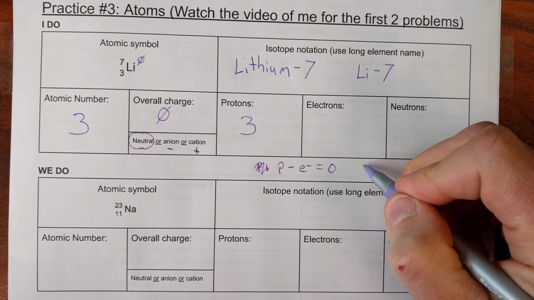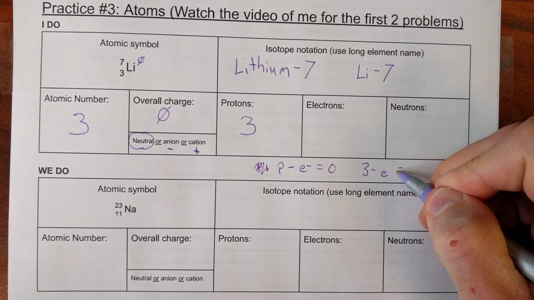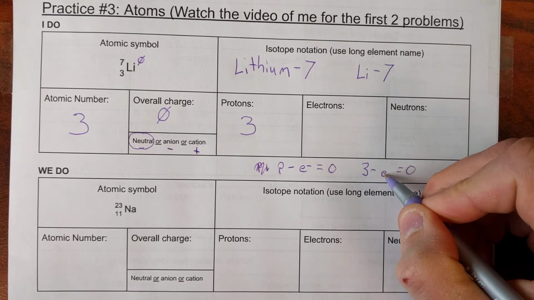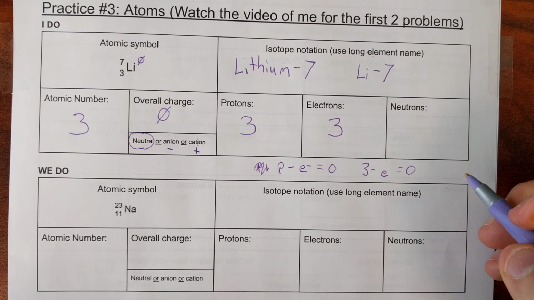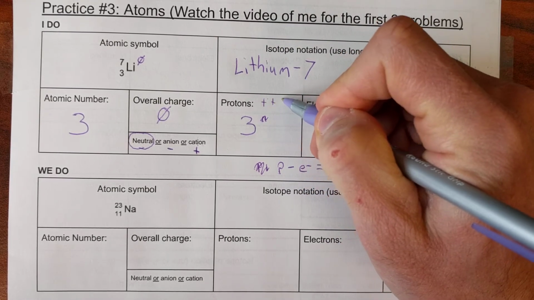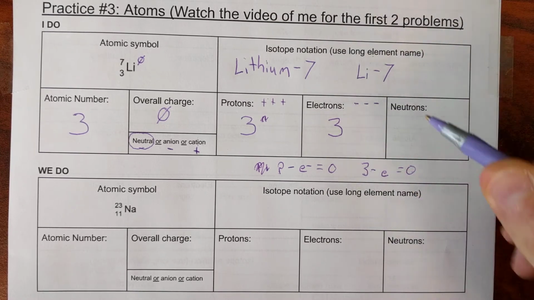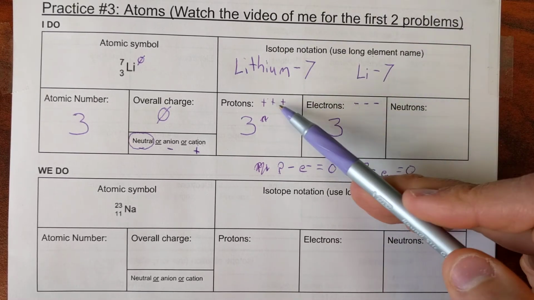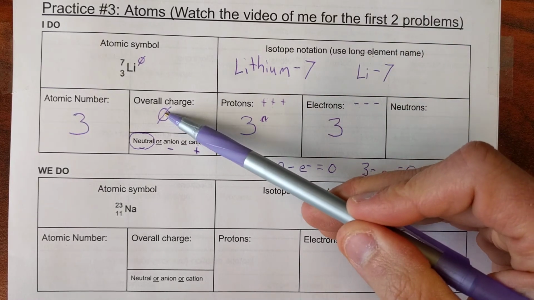We know protons is 3, so 3 minus what equals 0? 3 minus 3 would equal 0. So we know we have 3 electrons. 3 positive charges, 1, 2, 3, canceling out 3 negative charges. That cancels that one, that cancels that one, that cancels that one, leaving us with a neutral charge.